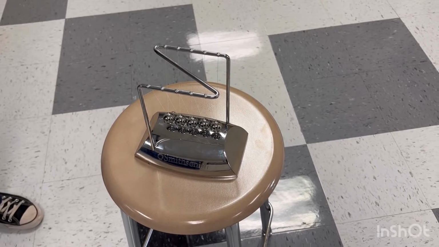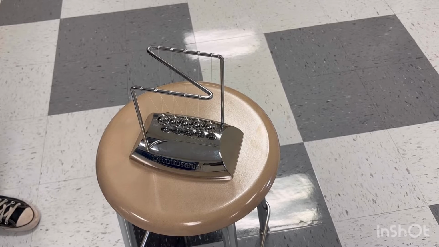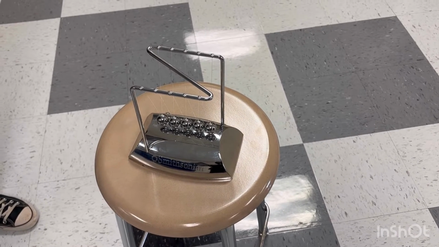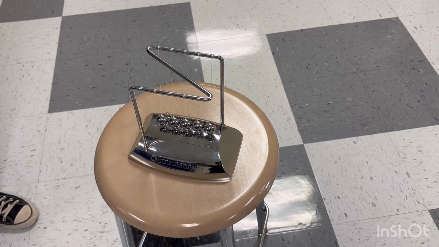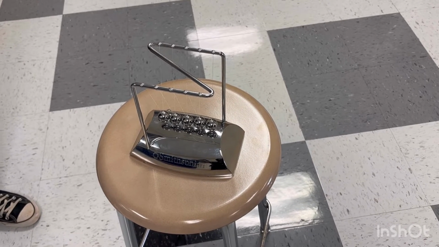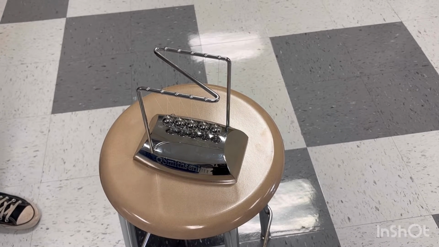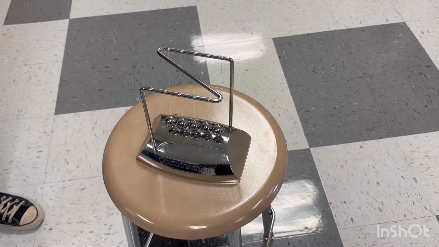Momentum is a concept that describes the motion of an object and its resistance to changes in motion. The conservation of momentum and energy controls the motion of Newton's cradle. With the conservation of momentum, Newton's cradle demonstrates that the total momentum of a system remains constant with no external forces acting upon it.